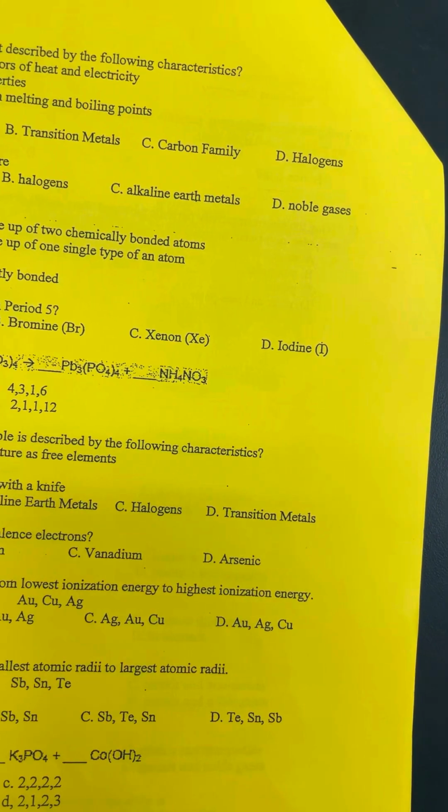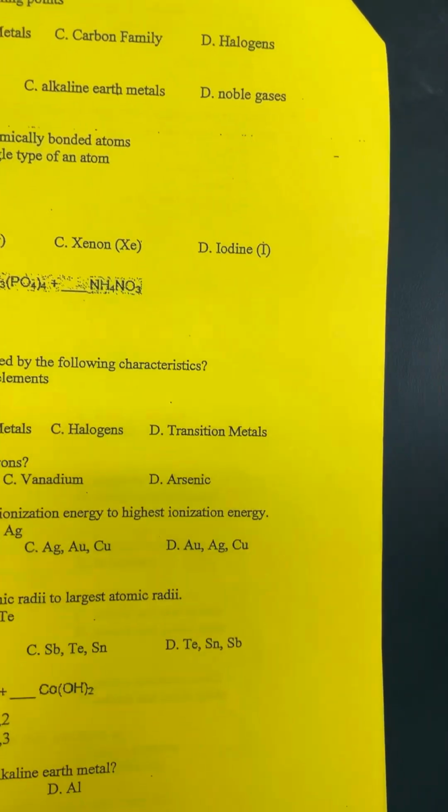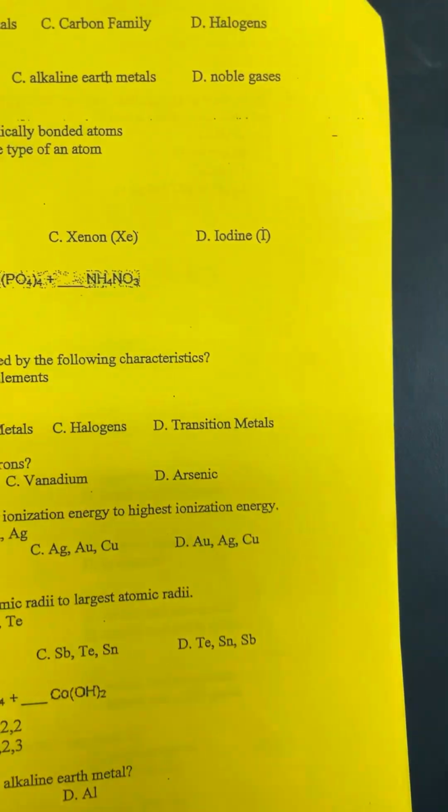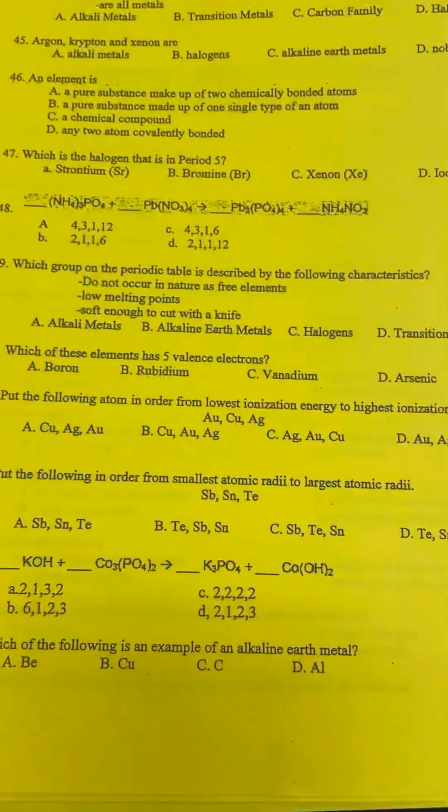Number 50. Which of the following elements has 5 valence electrons? A, boron. B, rhodium. C, vanadium. And D, arsenic. Now this is the first 50.